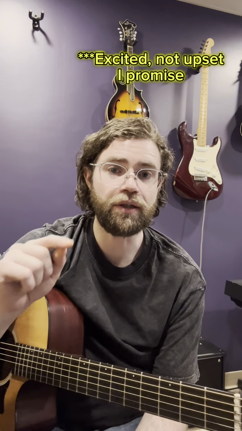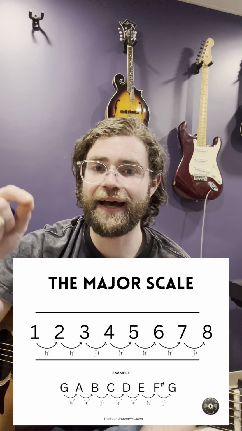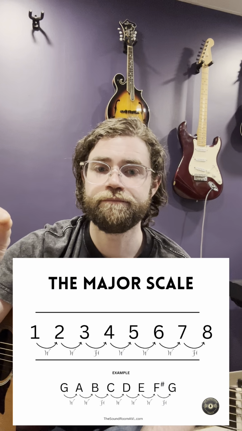Now I want to make this distinction clear. When I talk about a major scale, what I'm talking about is a group of notes, specifically a group of notes in this order: whole, whole, half, whole, whole, whole, half.